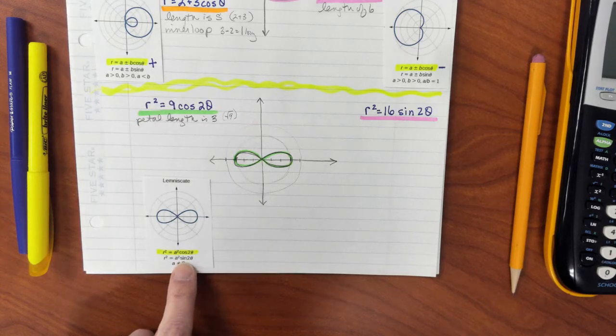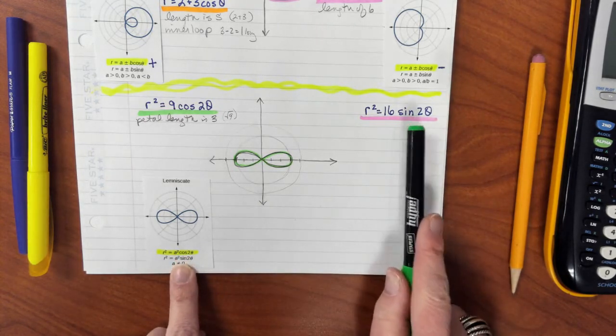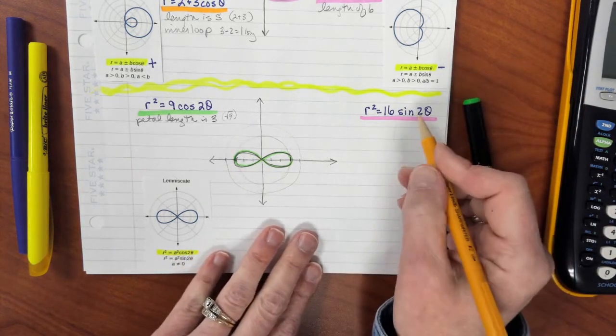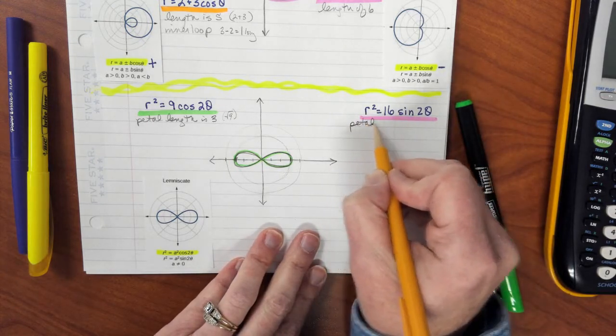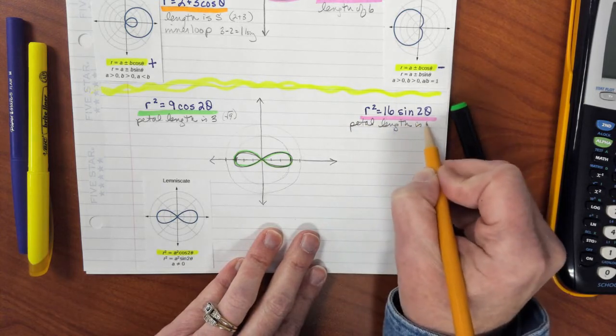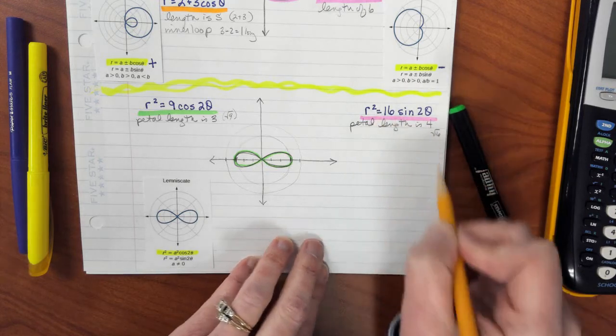All right, for this. No, I take that back. The sine is not vertical. I misspoke. Don't write that down. All right, the sine, which is like this one over here, it's not vertical. I think it angles. Let's graph that one. So this one also has a petal length of 4. Can't believe I just told you that wrong, but I did. Petal length is 4, or the square root of 16. You can remember that, because this is the squared one.